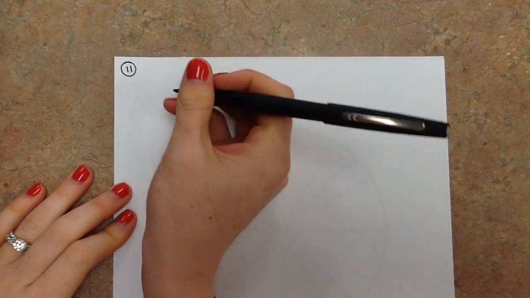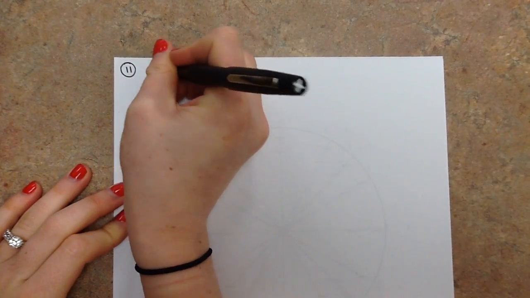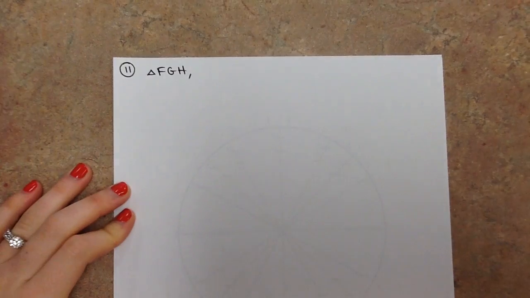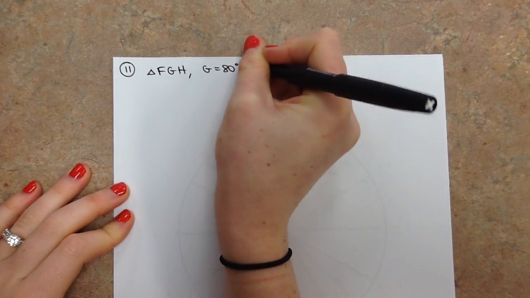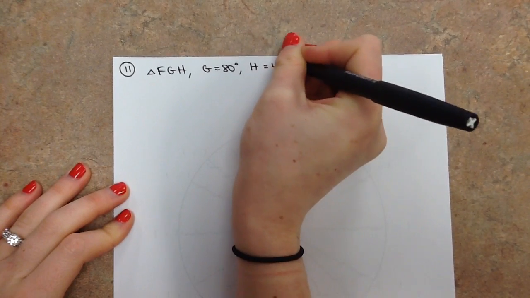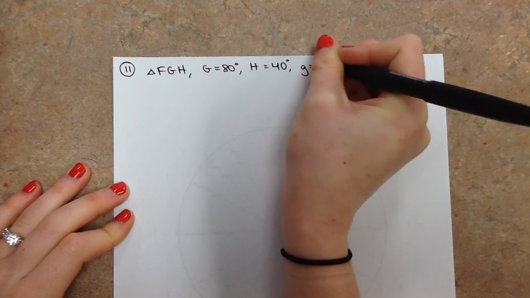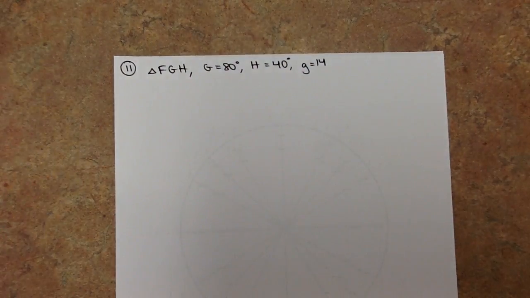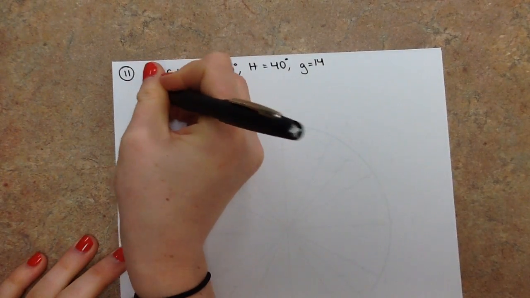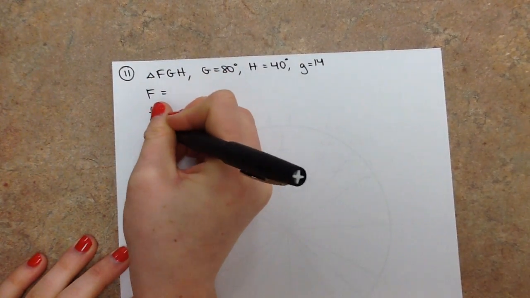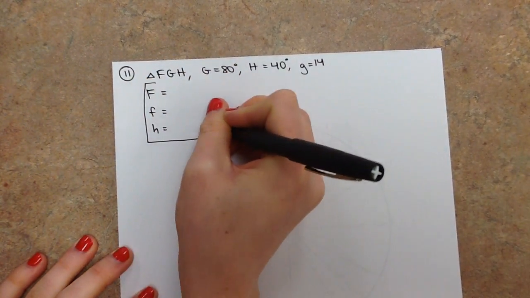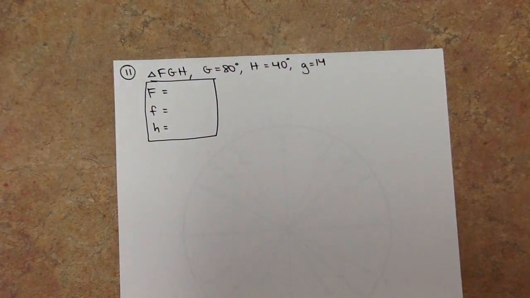All right, so in number 11, you were given triangle FGH, which is not a right triangle. G was equal to 80 degrees, H was equal to 40 degrees, and little g was equal to 14. And then you're told to solve the triangle. So when we solve the triangle, we find all the missing pieces. So the missing pieces, we have angle F, side F, and side H. Those are the pieces that are missing. So once we find those pieces, we will have solved the triangle.